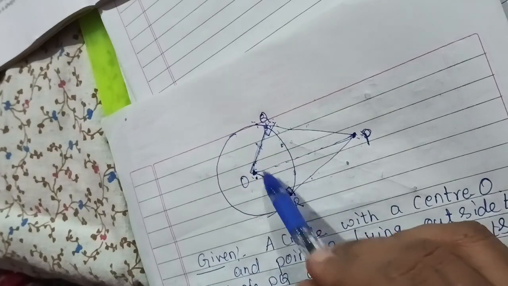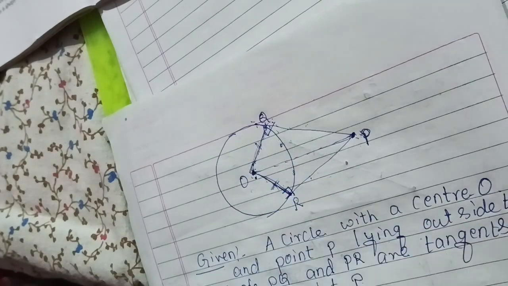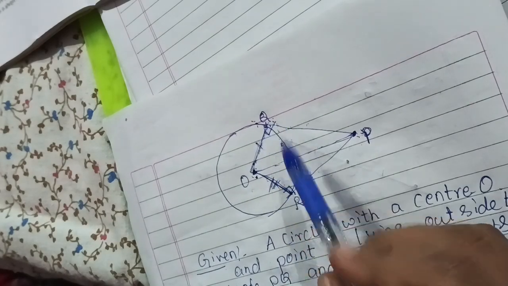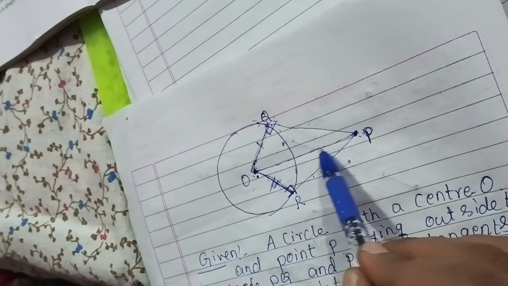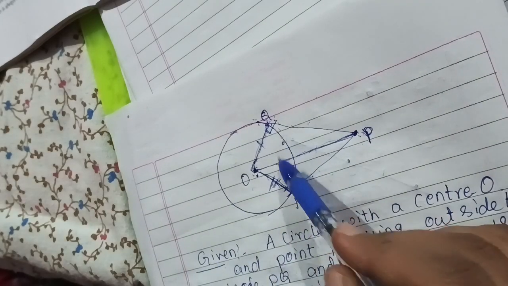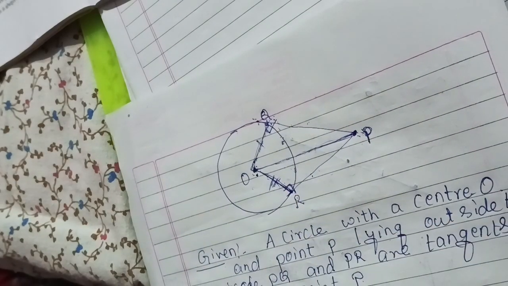These two are equal, one angle is a right angle, and OP is common to both triangles. So let us write it now.